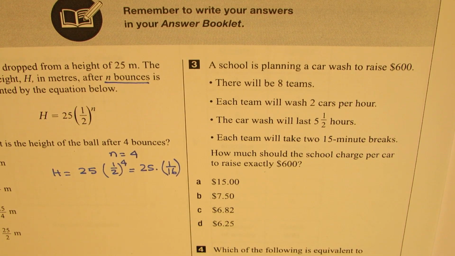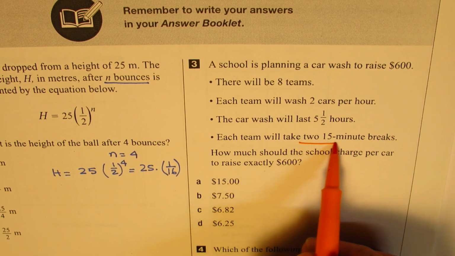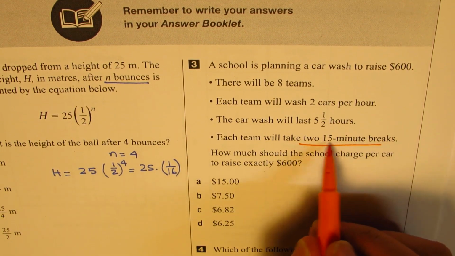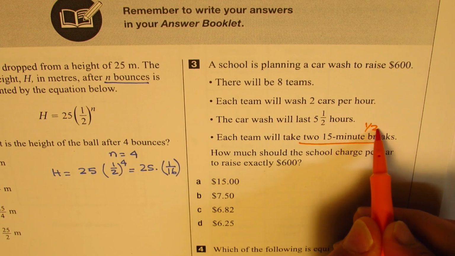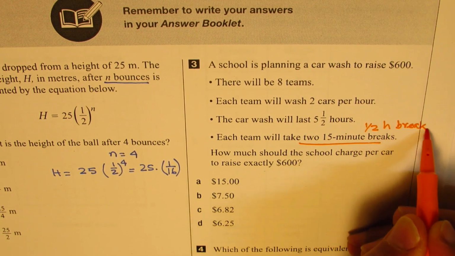Now here, the important thing is to understand that there are two 15-minute breaks. That means two 15-minute breaks make half an hour of break, right? So half an hour break. Is that clear to you?